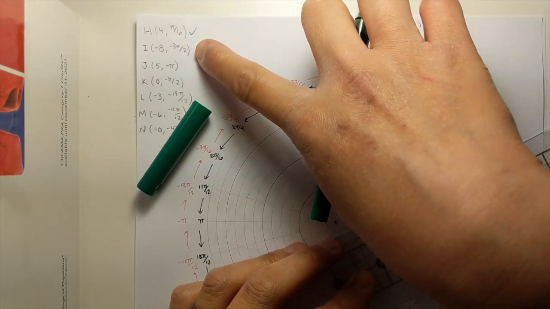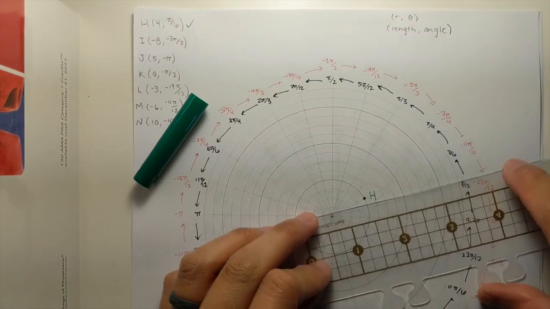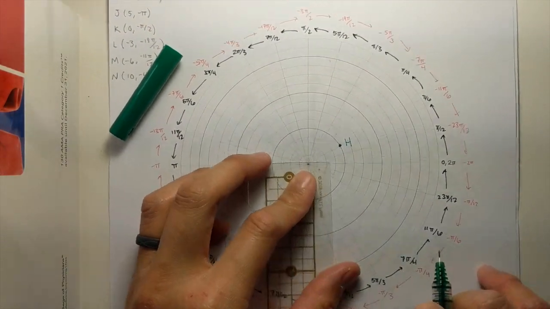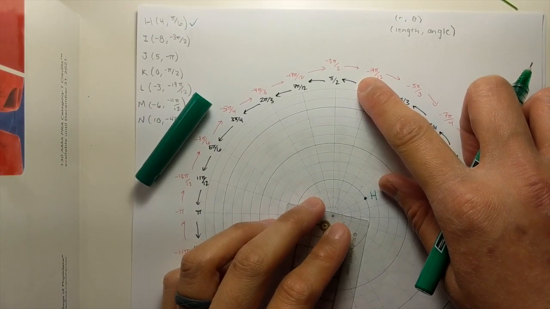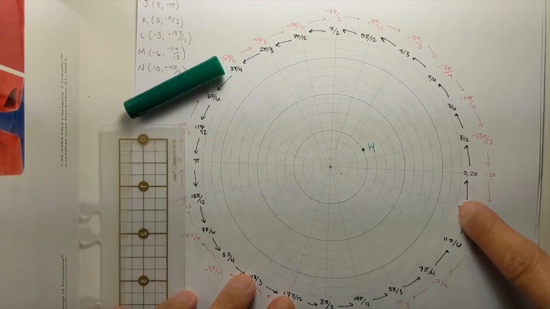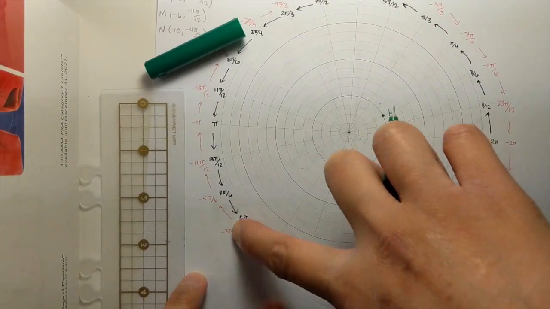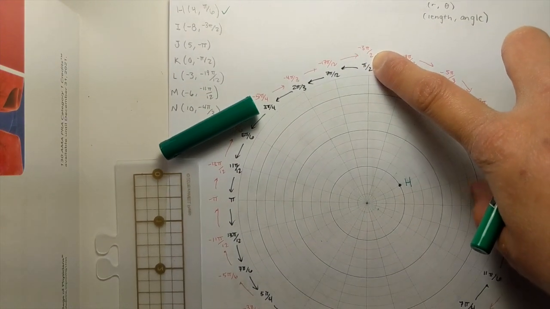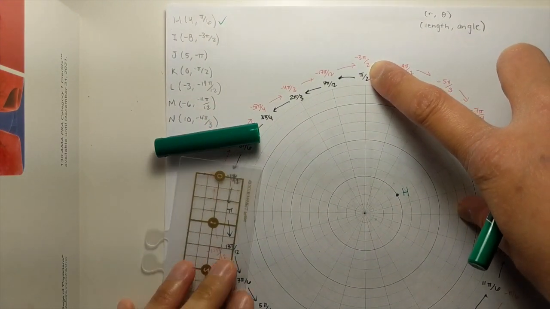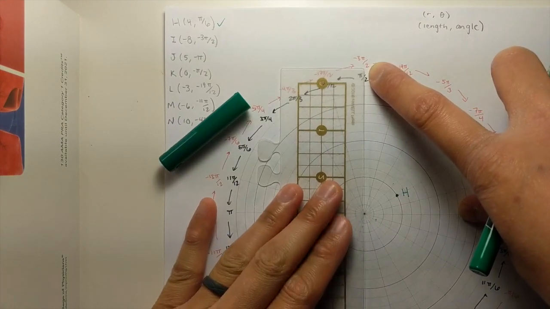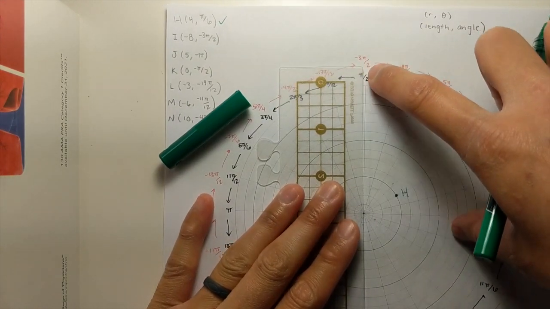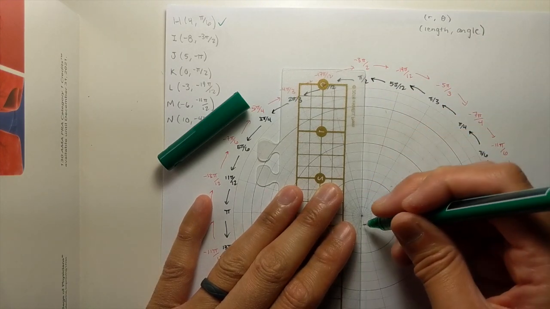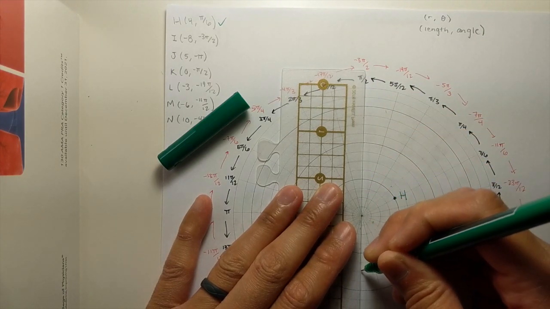Next one is a negative 3 pi over 2, so I'm going to go down 3 pi over 2. Oh, that's negative 270. So again, looking at the reds, all the way over here is negative 3 pi over 2, and so it says go 8 units the opposite of this. So instead of going up 8, I'm going to go down 8. 1, 2, 3, 4, 5, 6, 7, 8.